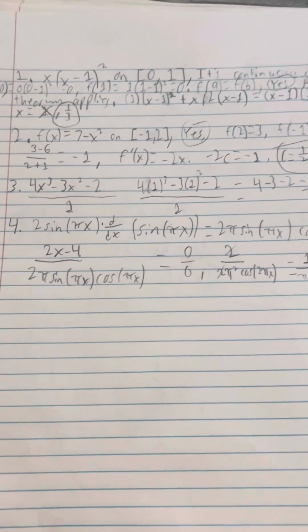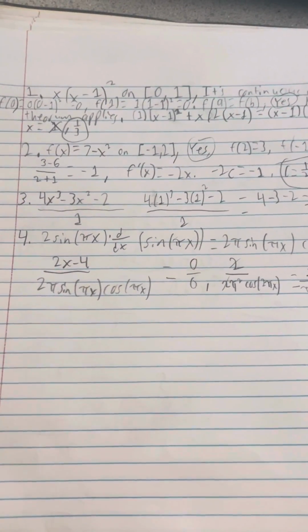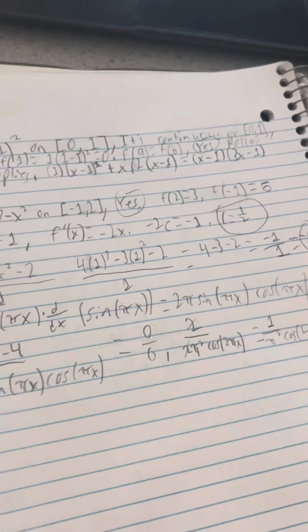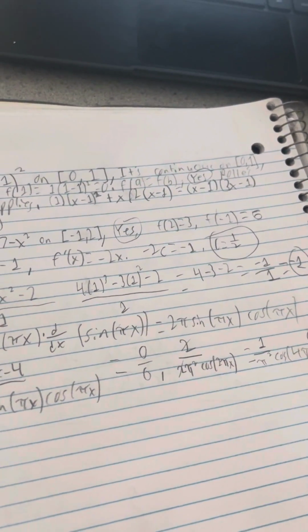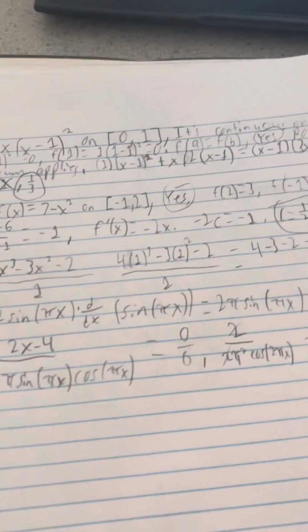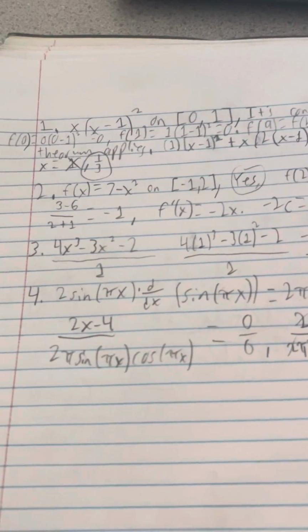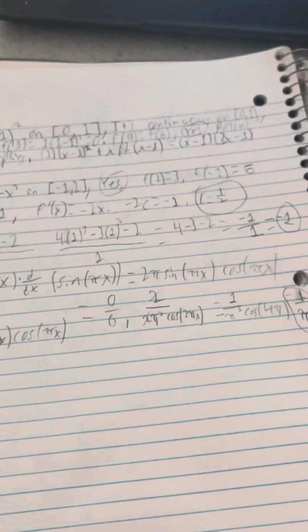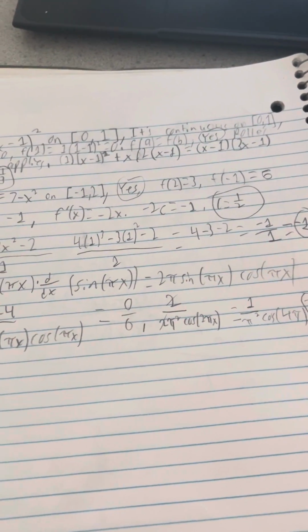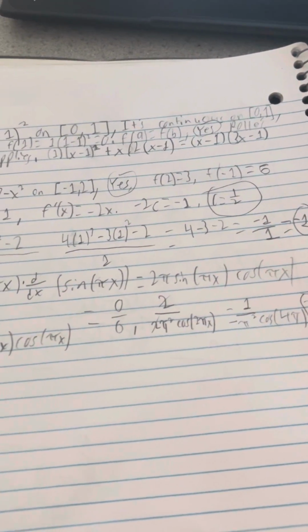And then after that, number 2, for this one, it was the mean value theorem. So all I did was figure out, one, if it's differentiable and continuous. It was, because again, it's a polynomial. Then after that, you have to find the slope of the whole thing, the average slope.